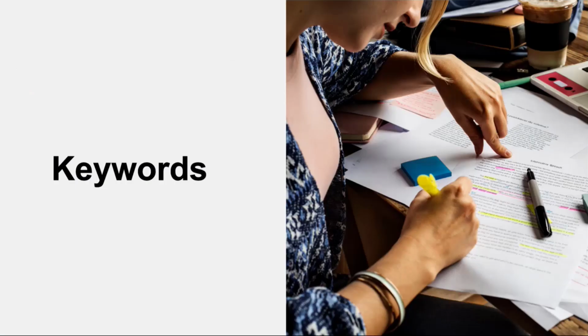Our next tool are keywords, and keywords are confusing in a couple of different ways, and we'll talk about it. So keyword searching in databases is when you type in some words into the search box and then the database searches for those words.